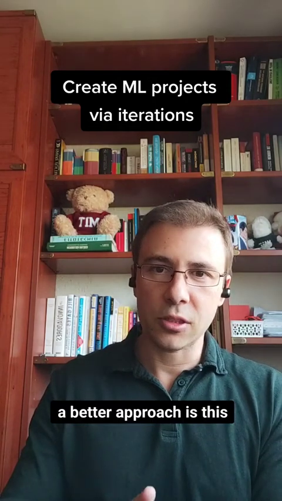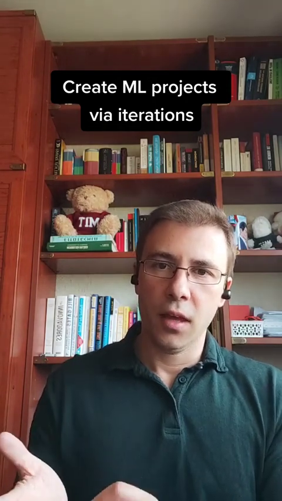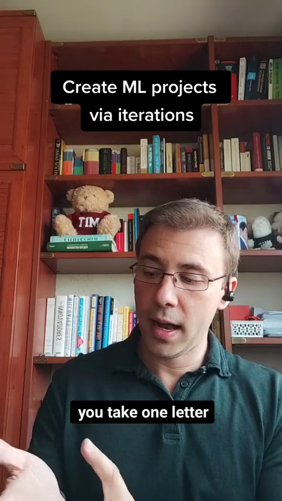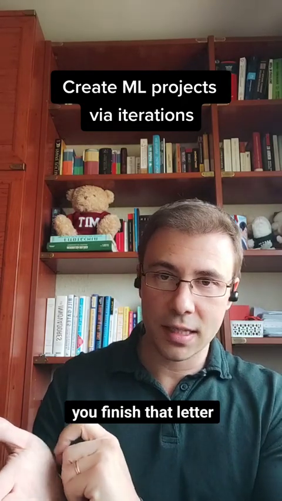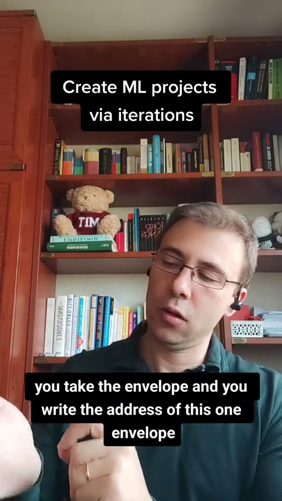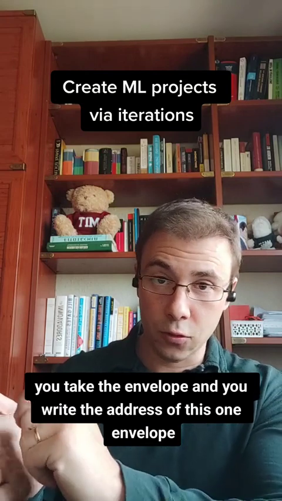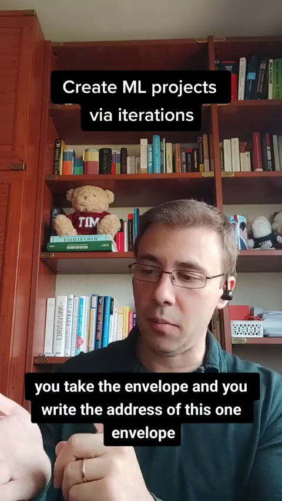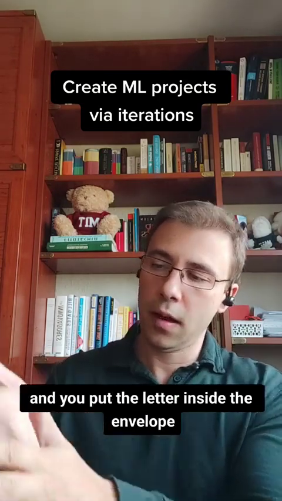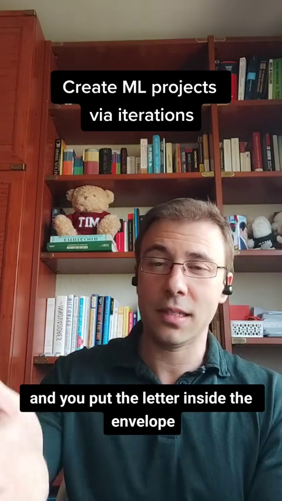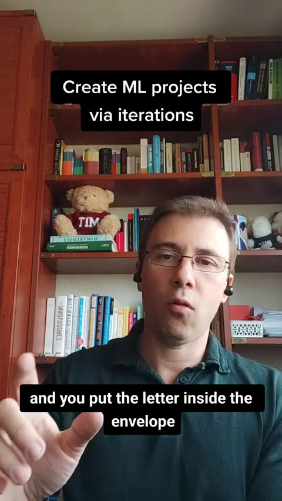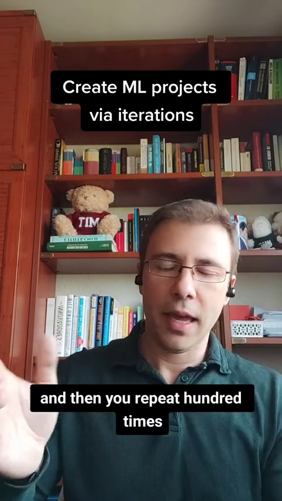The better approach is this. You take one letter, you finish that letter, you take the envelope and you write the address of this one envelope, and you put the letter inside the envelope. And then you repeat 100 times. Now, why is this better?